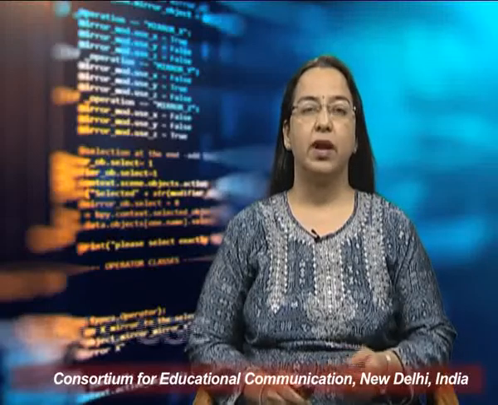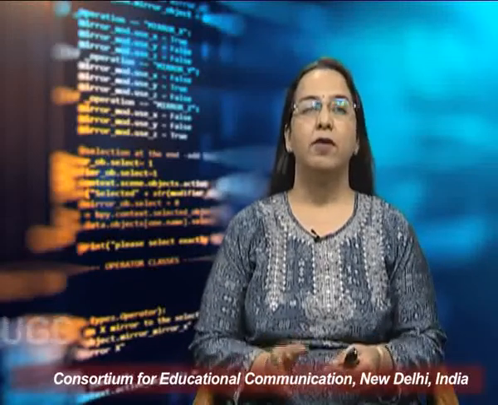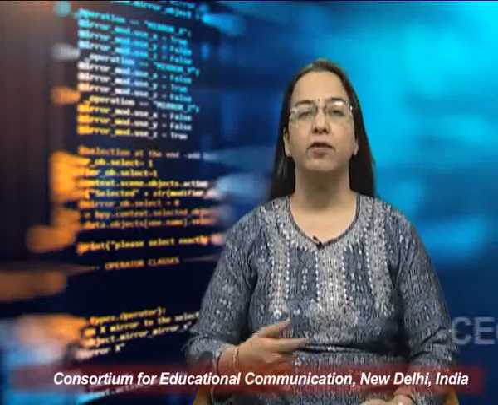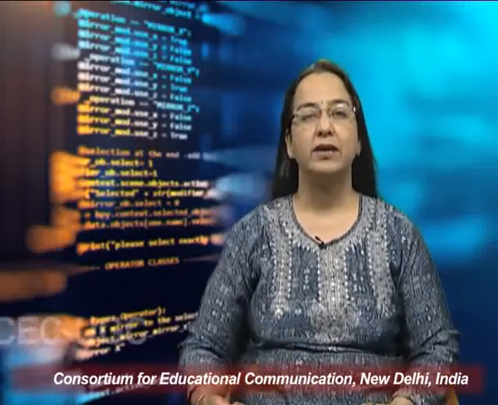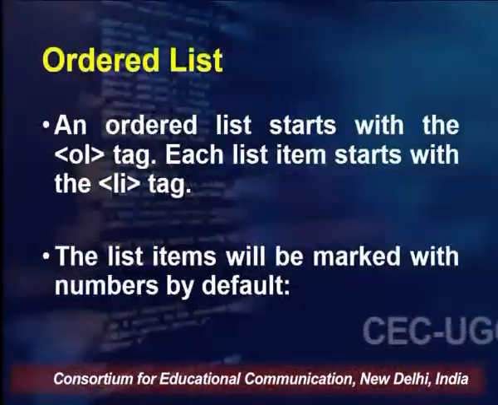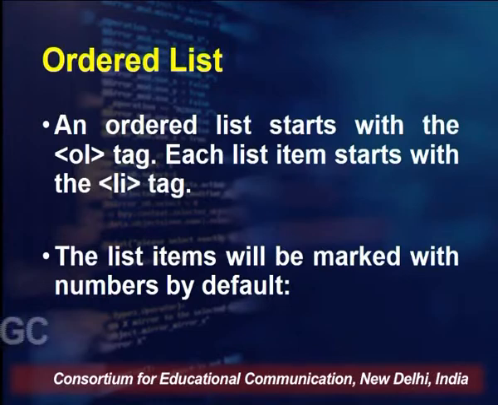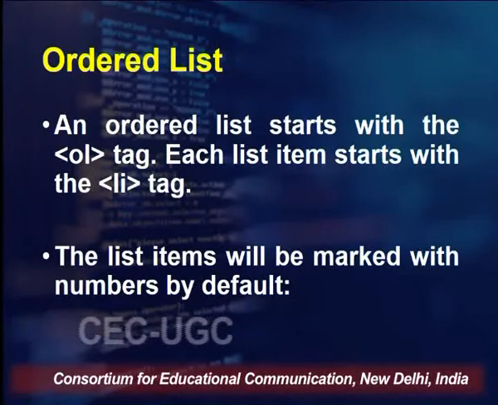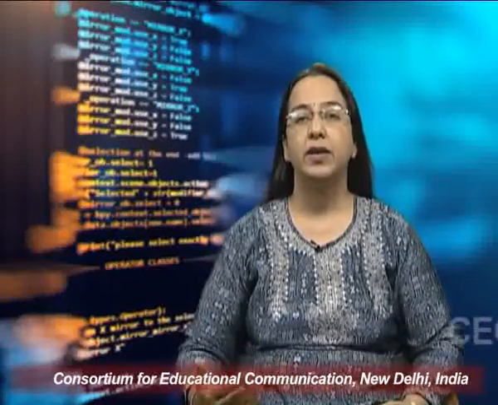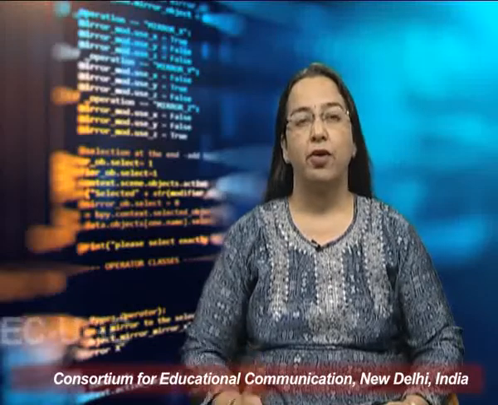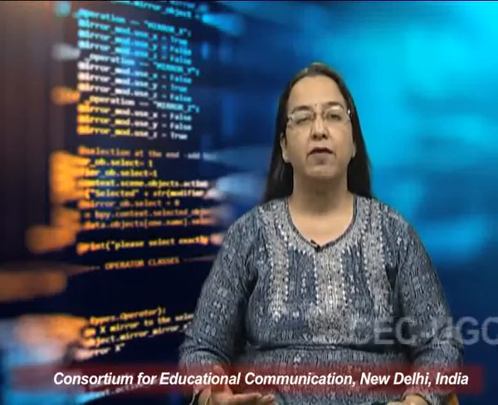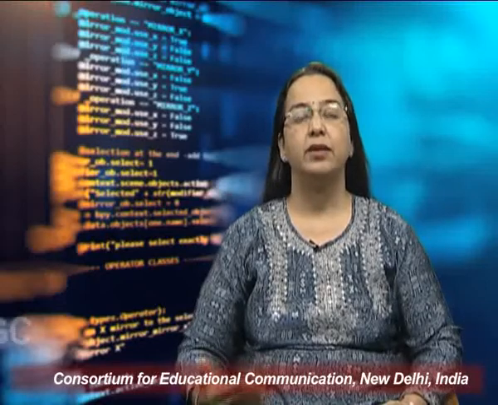Now as you are aware, for the beginning of the list we need one tag, and one tag is required for the list items. List items are marked with li tags, or we can say list items are given inside the opening and closing of the li tag. In the previous lecture we started our unordered list with the tag ul. For an ordered list we are going to use the tag ol, and each and every list item will be marked with numbers by default.